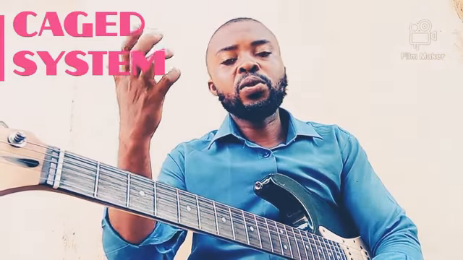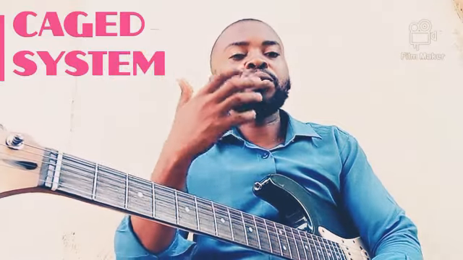The CAGE system is a system of chord building, the way a chord can be played in different forms or different ways. Okay, now you have a chord you can play on E.